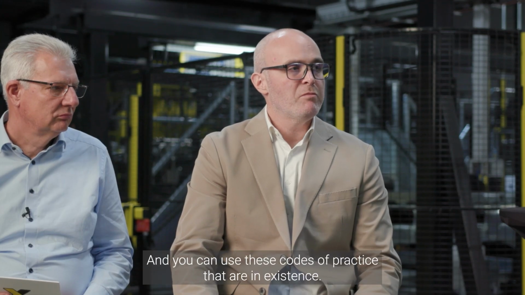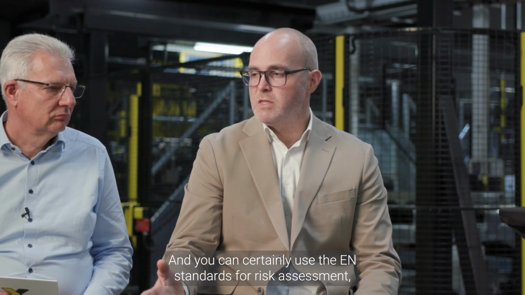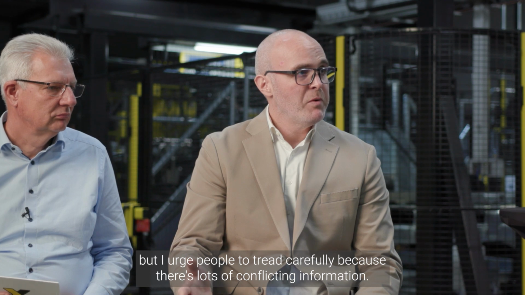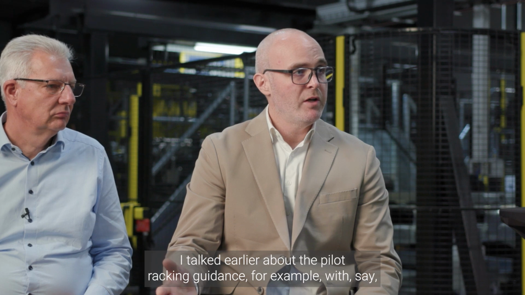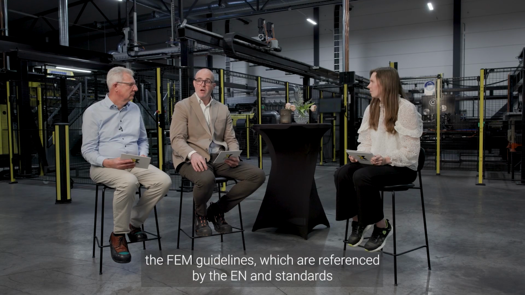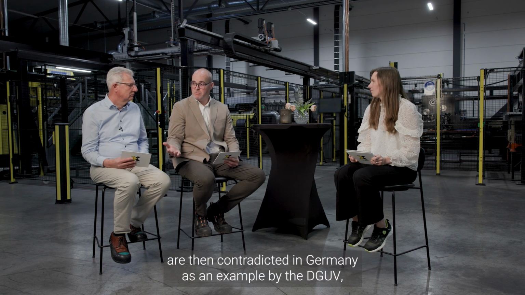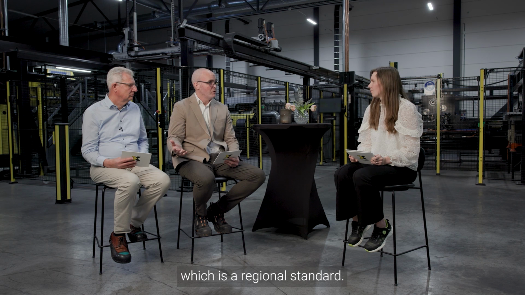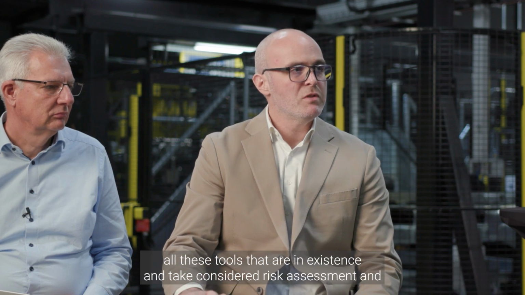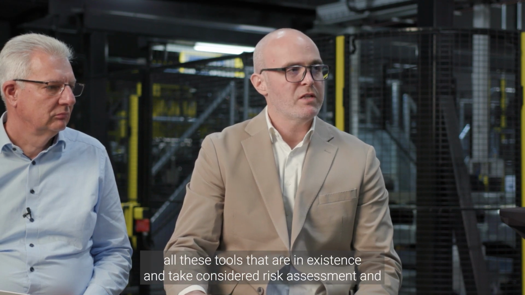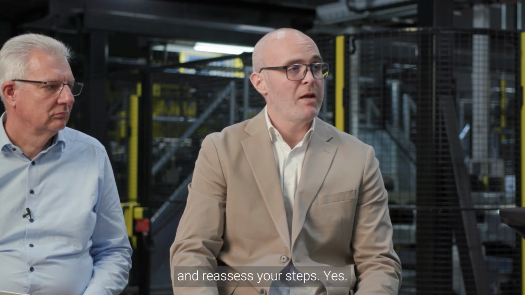And you can use these codes of practice that are in existence, and you can certainly use the EN standards for risk assessment. But I'd urge people to tread carefully because there's lots of conflicting information. I talked earlier about the pallet racking guidance, for example. The FEM guidelines, which are referenced by the EN standard, are then contradicted in Germany, as an example, by the DGUV, which is a regional standard. So there are lots of examples like that. So you have to take a really pragmatic approach, use all these tools that are in existence, take a considered risk assessment and reassess your stacks.